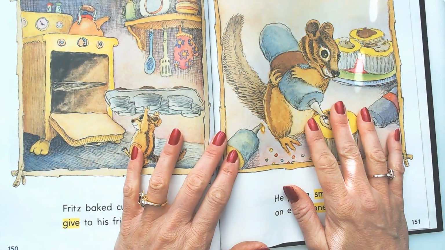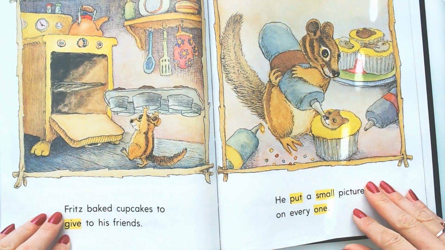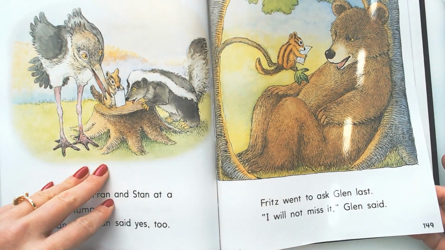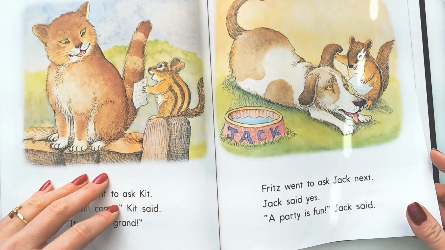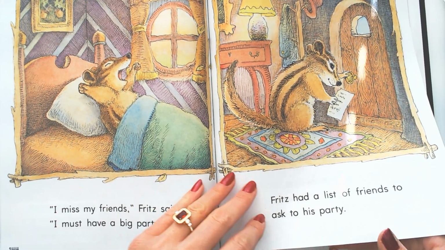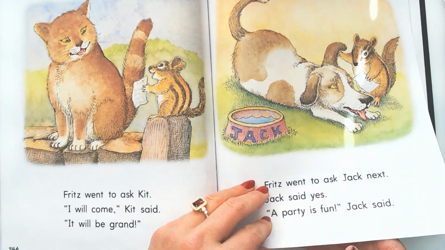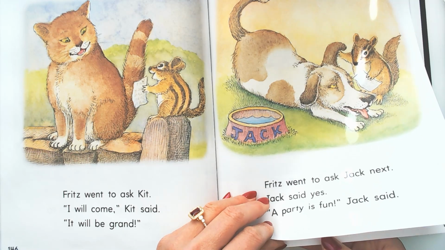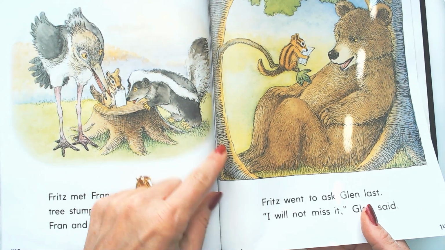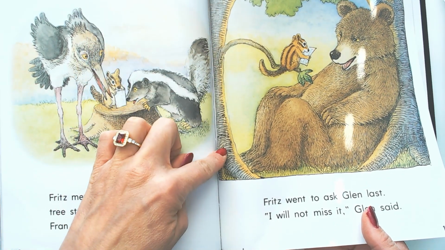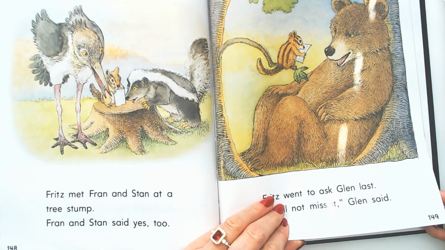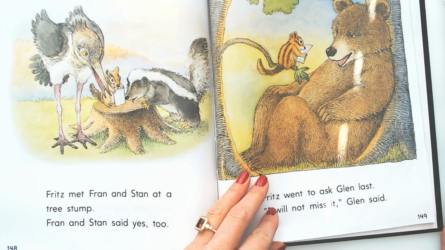Good job. What's a tall woody plant with a trunk and branches? A tall woody plant with trunk and branches. Is it a tree? Is it a shrub? Or is it a bush? A tall woody plant with trunk and branches is a tree. It's tall, it's woody, it has a trunk, and it has branches. It's a tree.